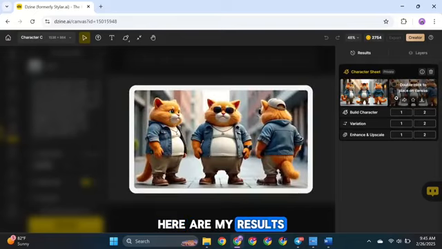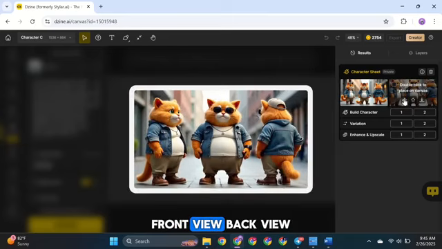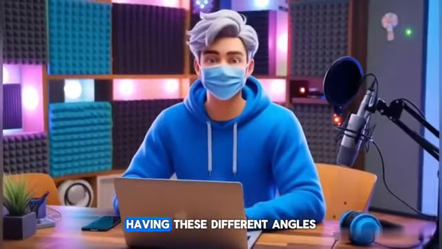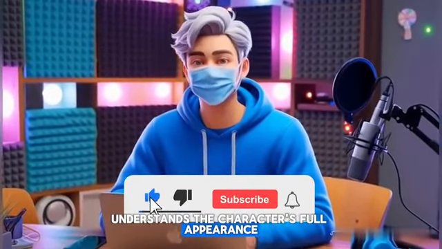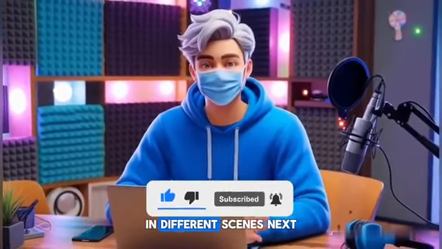Here are my results. As you can see, the character is generated in 3 different views: front view, back view, and side view. This is very important for getting better results when creating a consistent character. Having these different angles ensures that the AI understands the character's full appearance, making it easier to generate accurate and consistent images in different scenes.